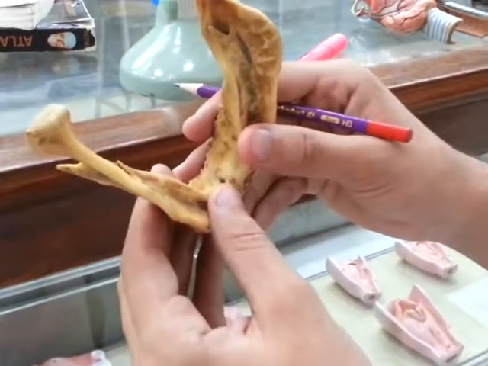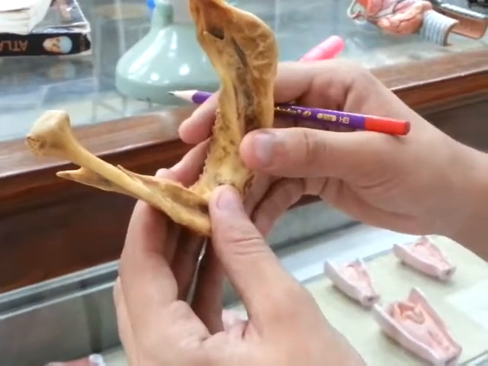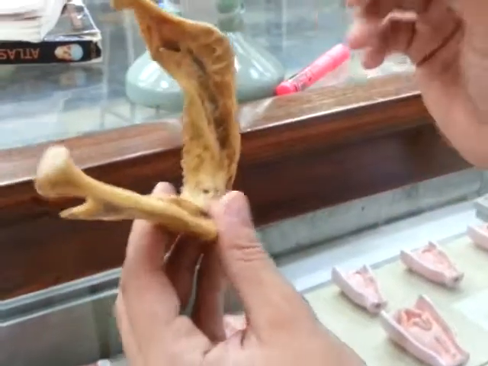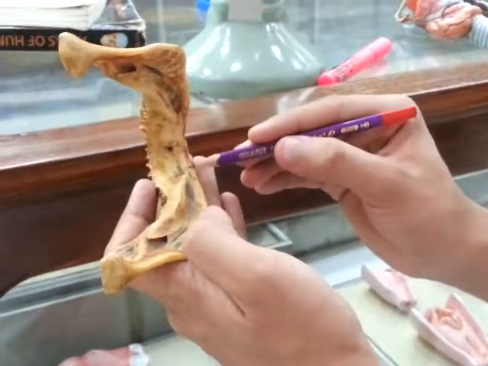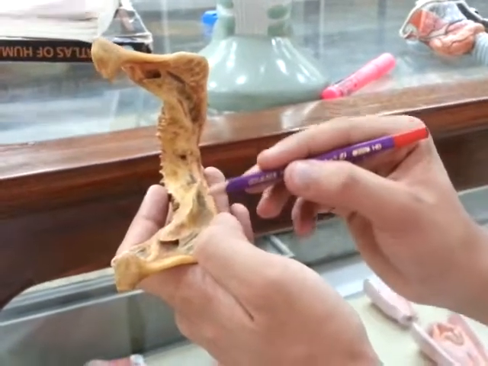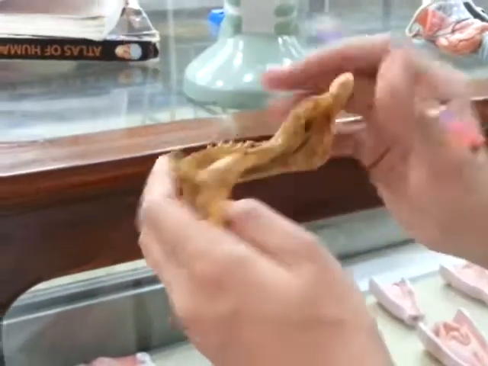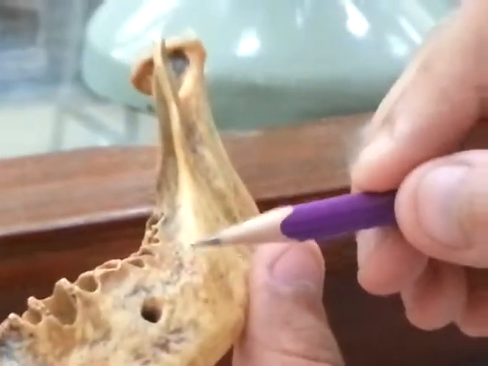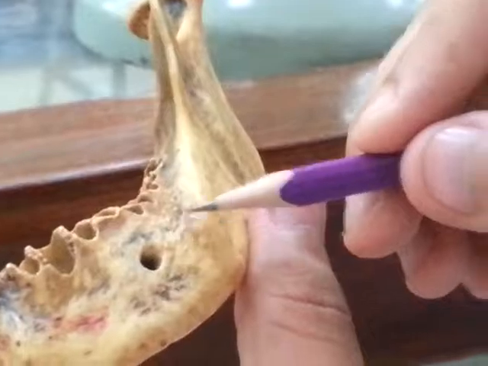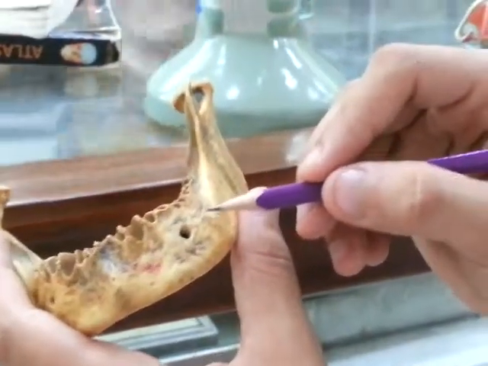All the features are done. Is anything left in the features? No. Now tell one attachment: the oblique line on the lateral side, the oblique line on the outer surface. It gives origin to the buccinator as far forward as the first molar tooth.